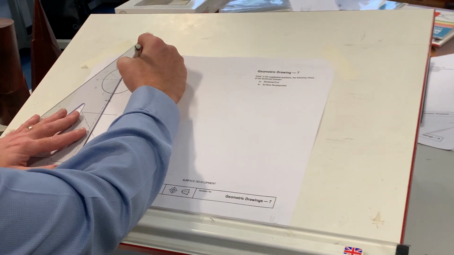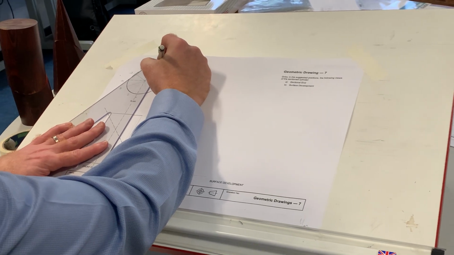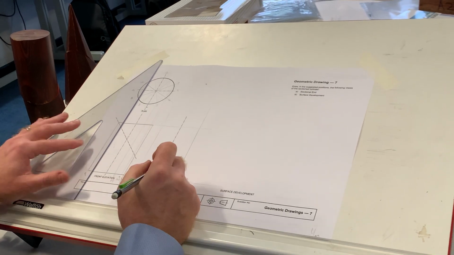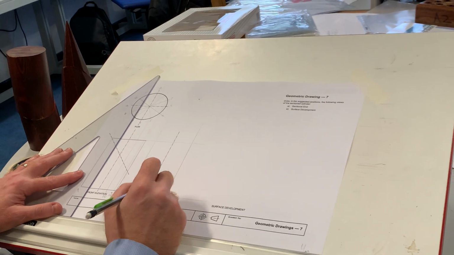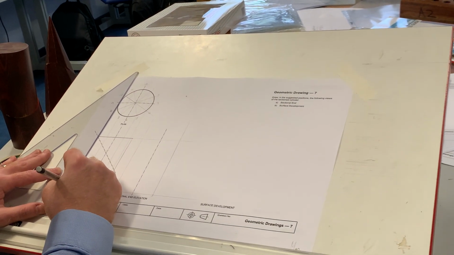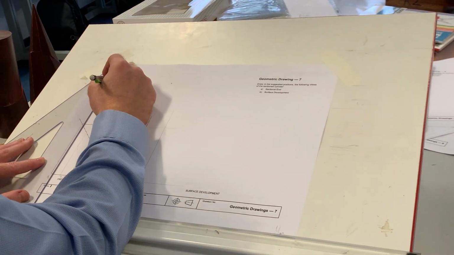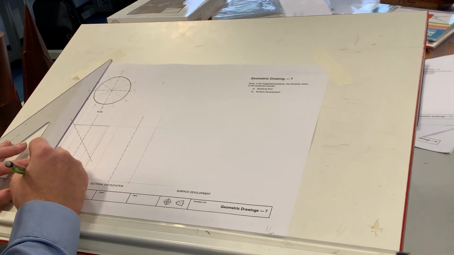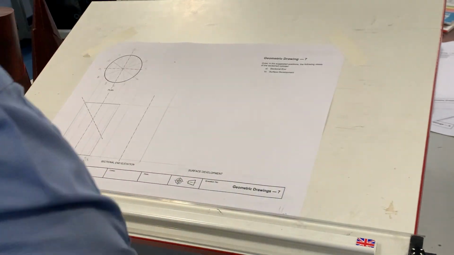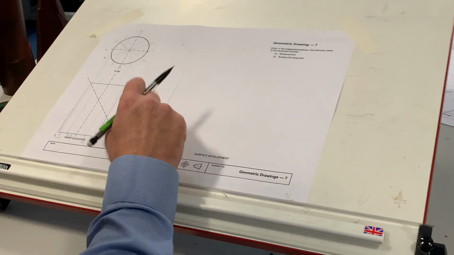You've got 1 and 5, just line them up, bring it down, so that's 1 and that's 5. 11 and 7, much the same, so you've got 7 and 11. And 8 and 10 coming in. So those lines are projected across onto your sectional end elevation.